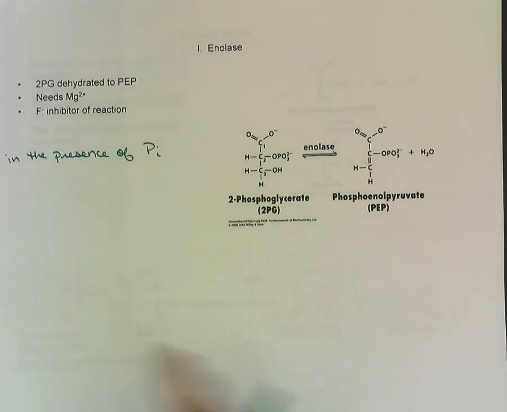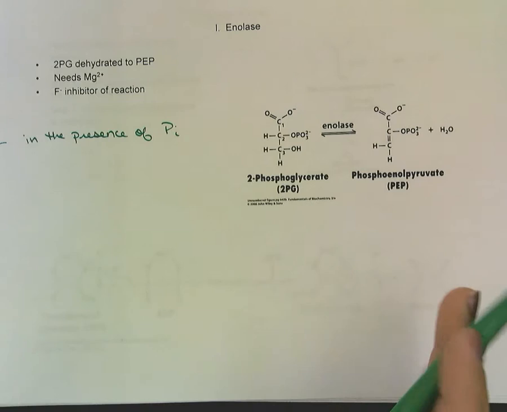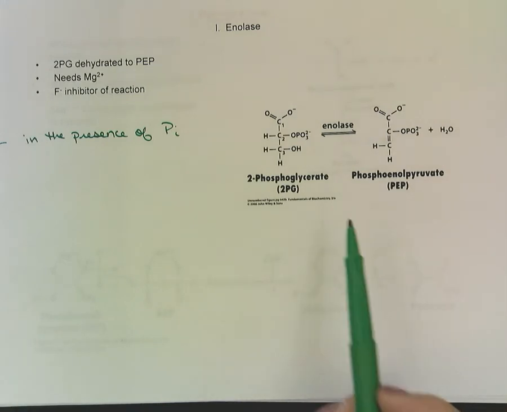Actually, let me come back to this sentence. Sorry. I'll come back to that. I want to do something else first. Otherwise, it'll seem confusing. Not that it's not already confusing. I've already stopped this like 2 seconds in.